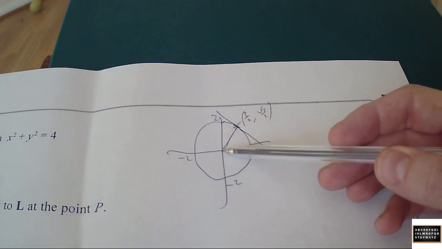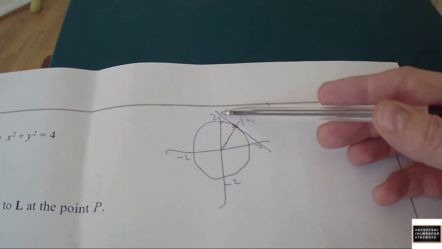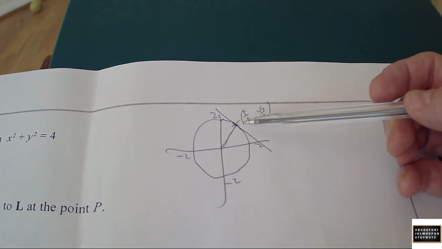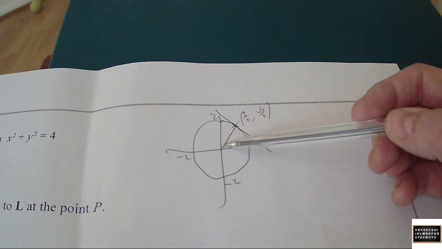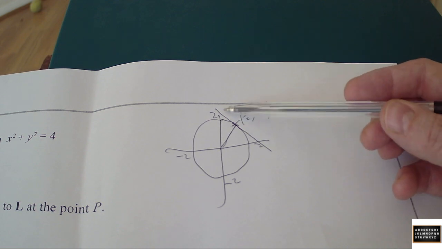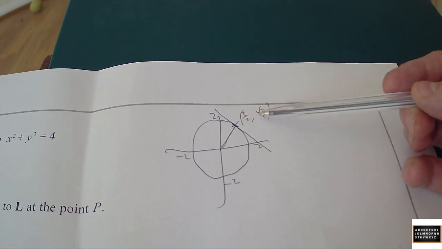So there's 3 steps: find out the gradient of this line, find out the gradient tangent to it, and then find out the equation of the tangent by using this point. So those 3 steps again: find out the gradient of this line, find out the gradient of the tangent to it, and then find out the equation of the tangent by using this point.